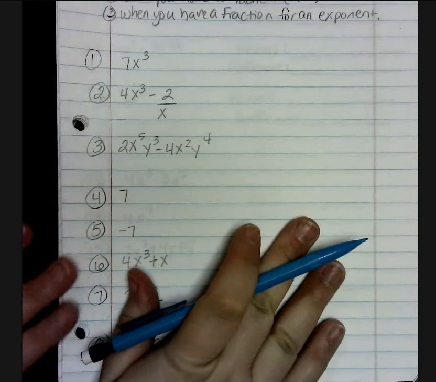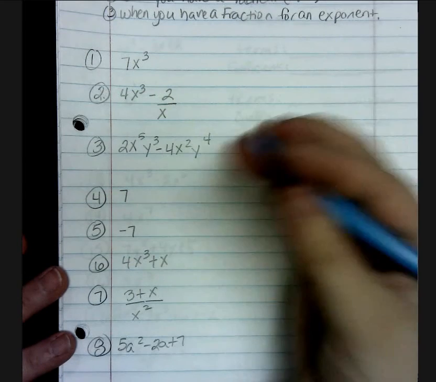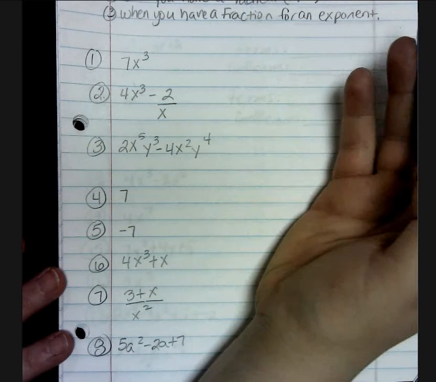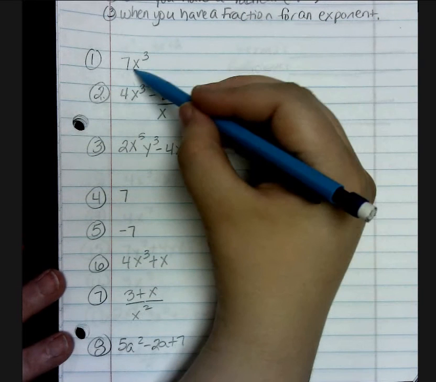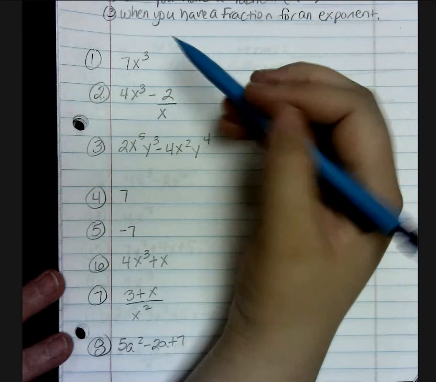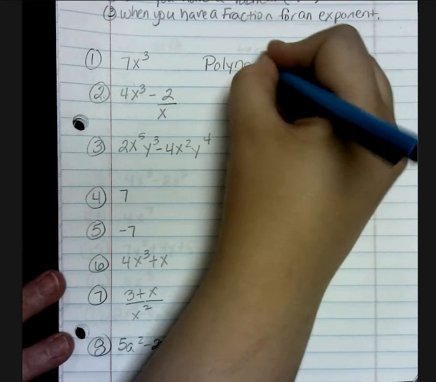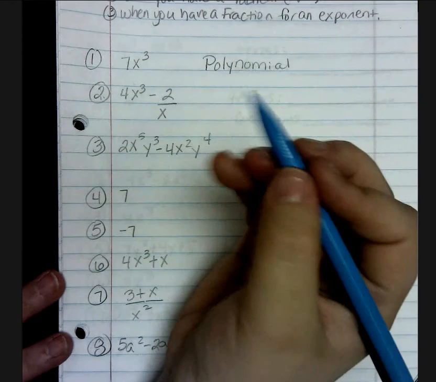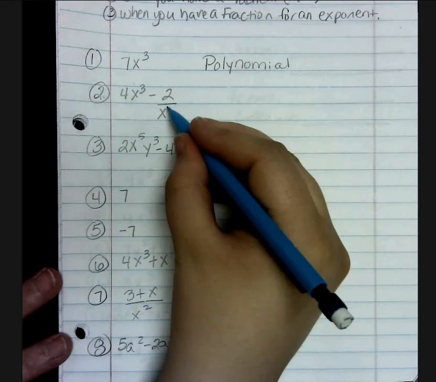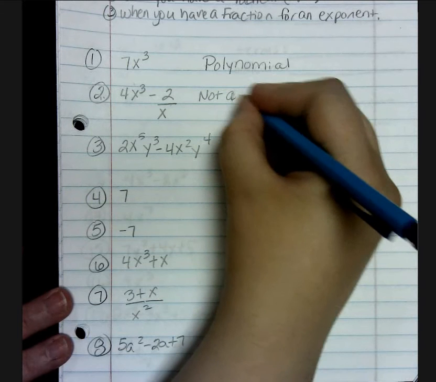So number 1, and we're just going to look and see, does it follow any of these 3 exclusions up here? And if it doesn't, we know it's a polynomial. Well, there's no x in the denominator, there is no radical sign, and I don't see any exponents that are fractions, so we would say number 1 is a polynomial. On number 2, we know it's automatically not a polynomial because there is an x in the denominator, so we would write not a polynomial.